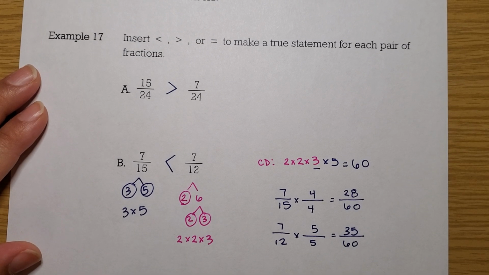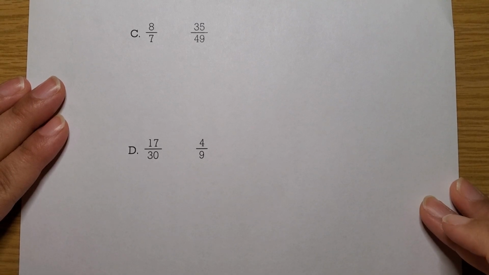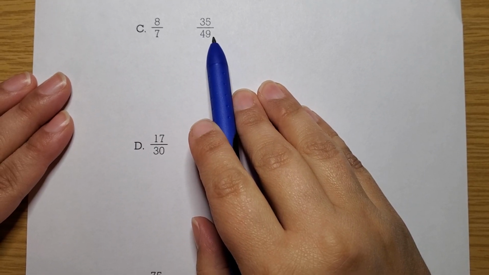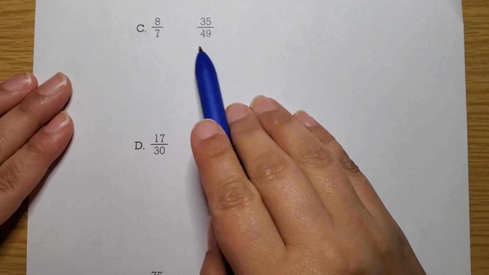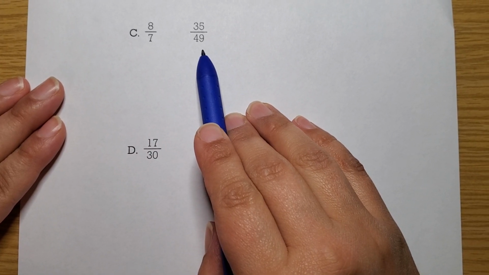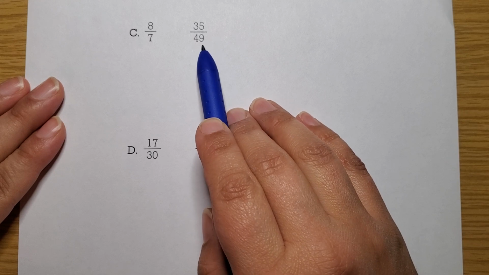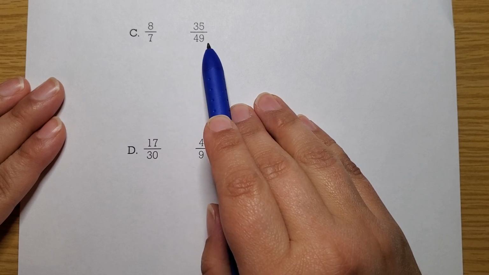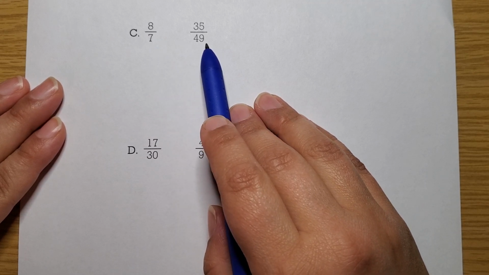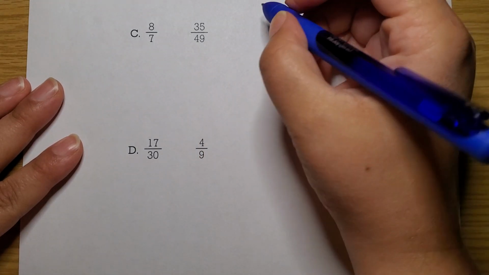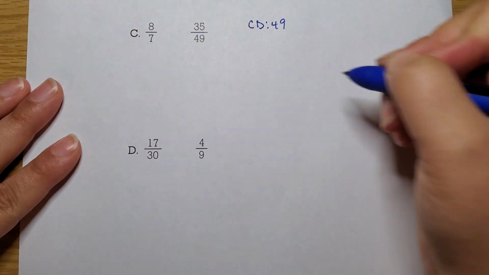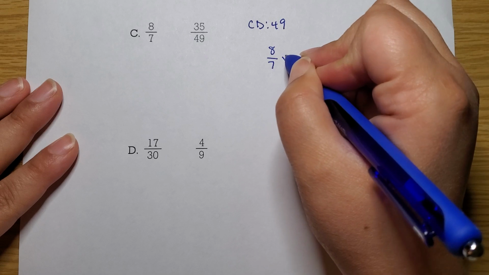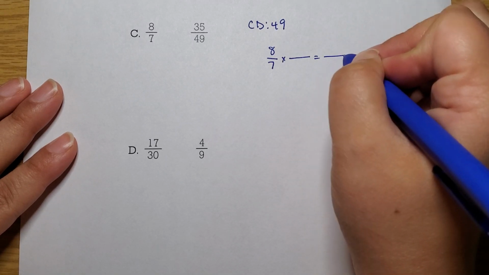All right, let's do a few more examples together. Okay, so for part C, I've got 8/7 and 35/49. So, bummer, my denominator's not the same. Good news is, however, that 49 is a multiple of 7. In other words, 7 goes into 49. So I can use my second method of getting a common denominator. I can use 49 as the common denominator. That means I only have to change one of the fractions. So I've got 8/7 times something to get me 49ths.